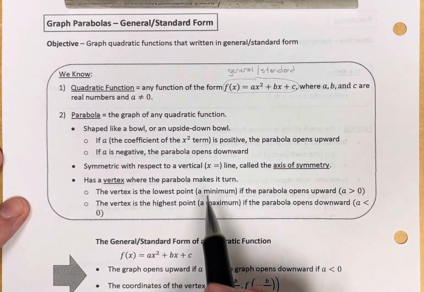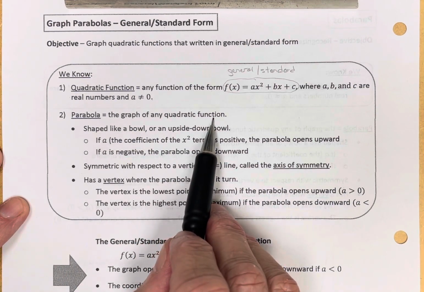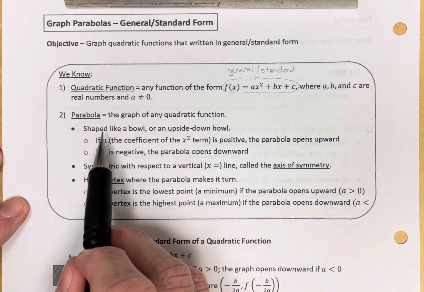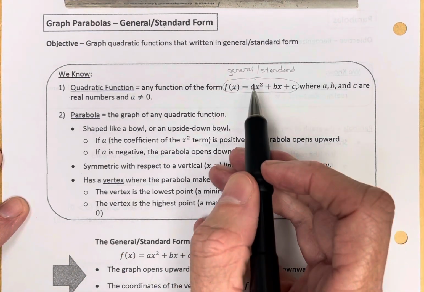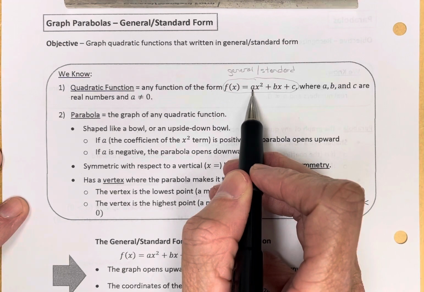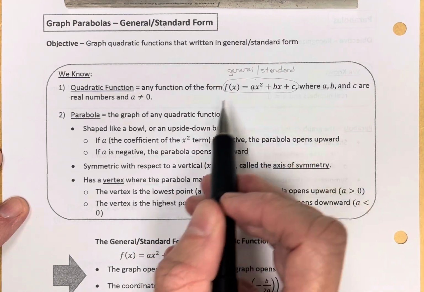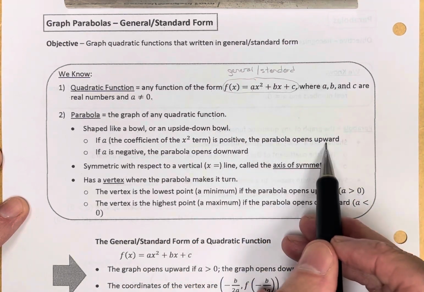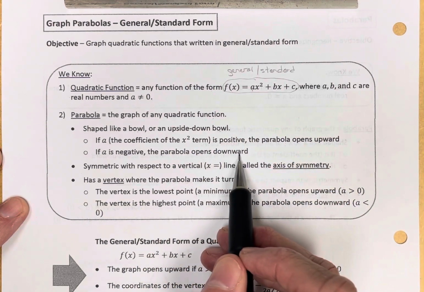And we saw in a previous video what parabolas were. They are the graphs of any quadratic function. And we know that they are shaped like a bowl or an upside down bowl, depending upon the sign of the leading coefficient, the coefficient of the x squared term. If a is positive, the parabola opens up. If the coefficient is negative, the parabola opens down.